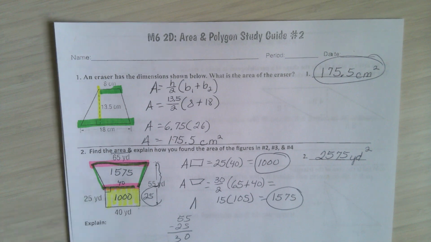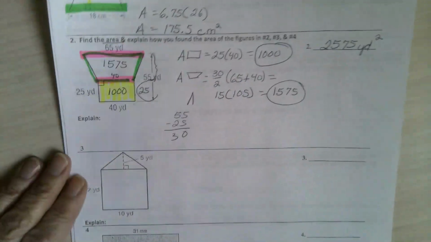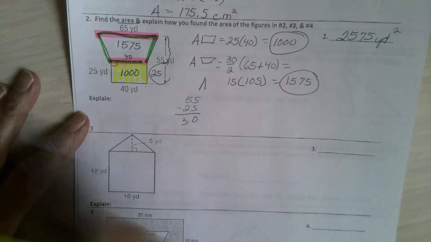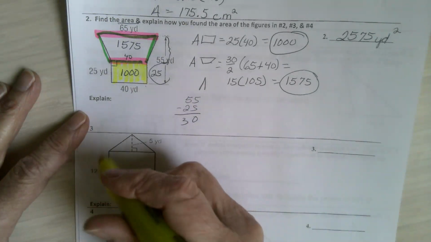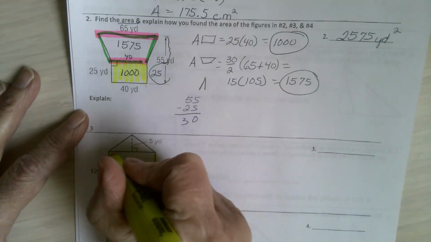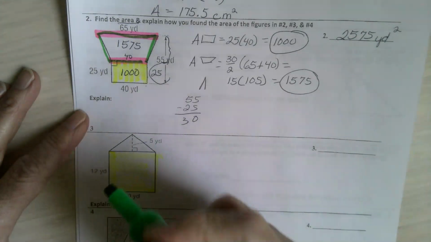All right. Now let's do number 3. It's a similar problem. This looks like a house. I'm going to find the area of the rectangle, which is 12 by 10. And then you're going to find the area of the triangle.